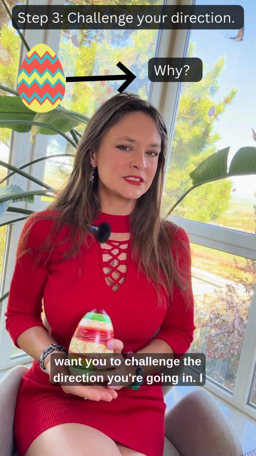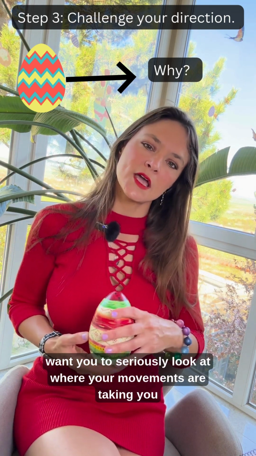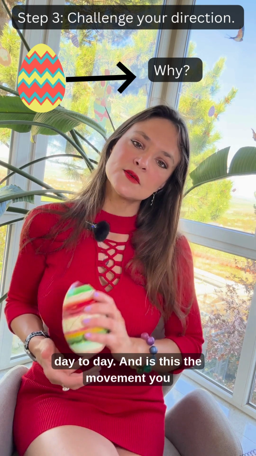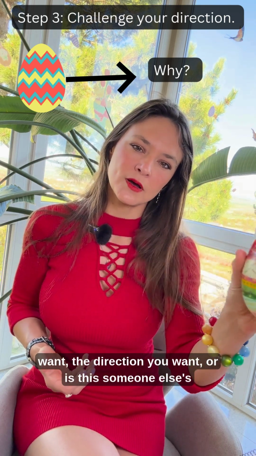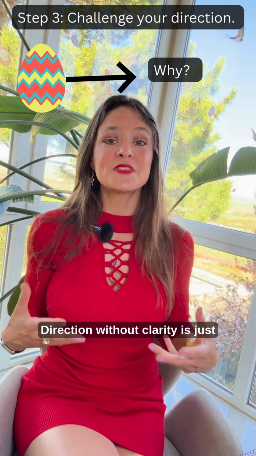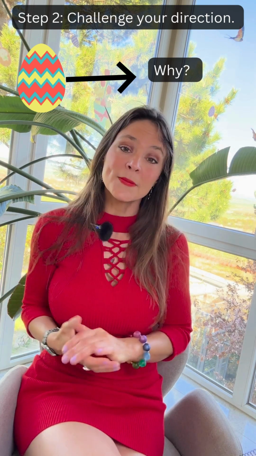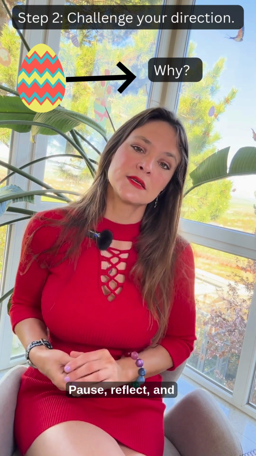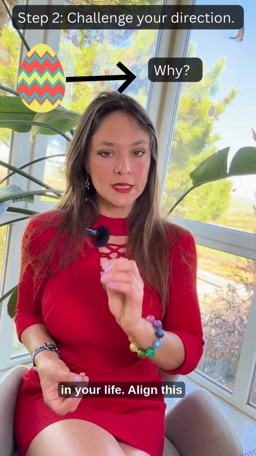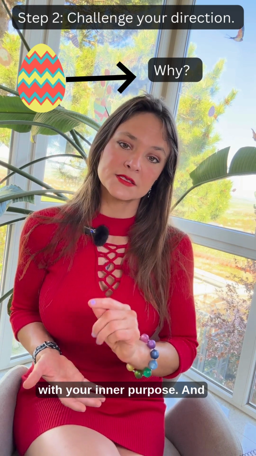I want you to challenge the direction you're going in. I want you to seriously look at where your movements are taking you day to day. And is this the movement you want, the direction you want, or is this someone else's direction? Direction without clarity is just speed. Pause, reflect, and realign on the direction that you want to go in your life. Align this with your inner purpose.